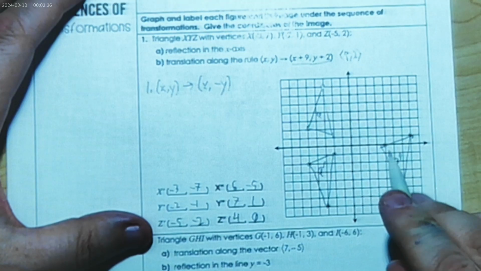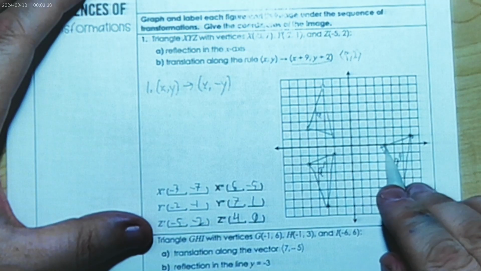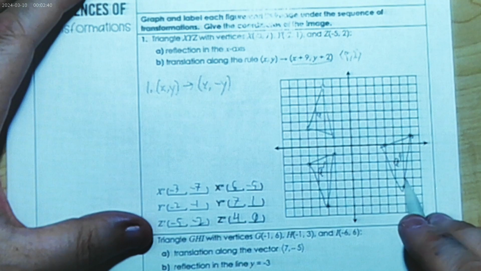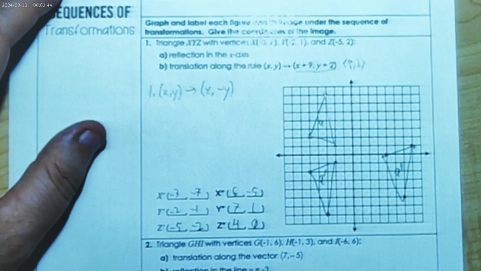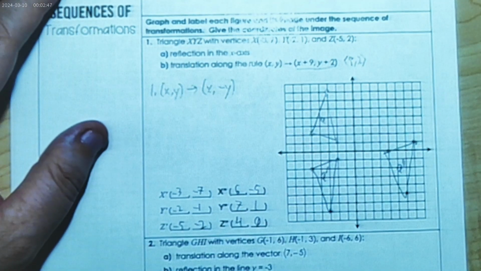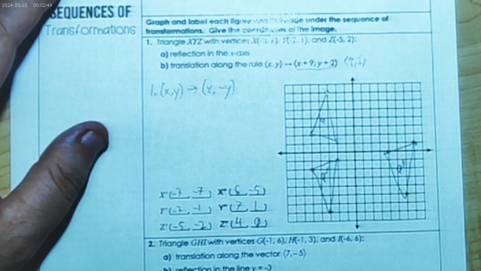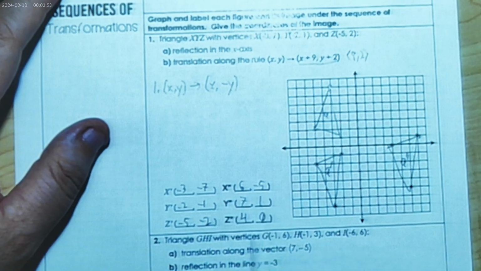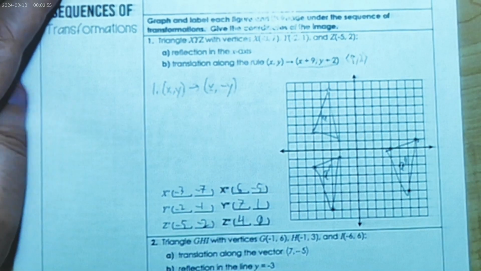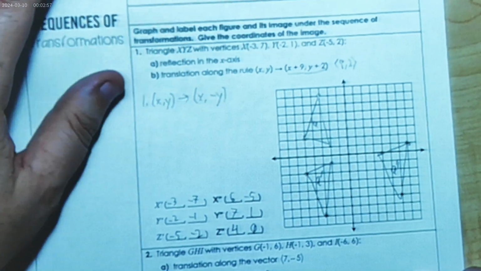So do I have (6, -5)? 1, 2, 3, 4, 5, 6. 1, 2, 3, 4, 5. Almost like I planned it. And the rest of them I can probably infer. So yes, that is how we do the first sequence of transformations. You do the first one, get your first set of coordinates, then you do your second one, get your second set of coordinates. It really is that direct.